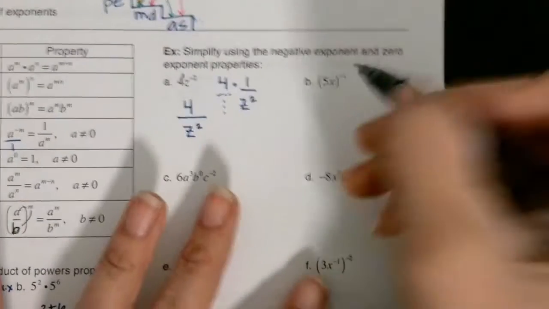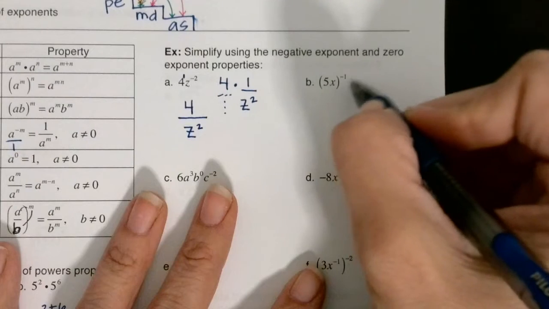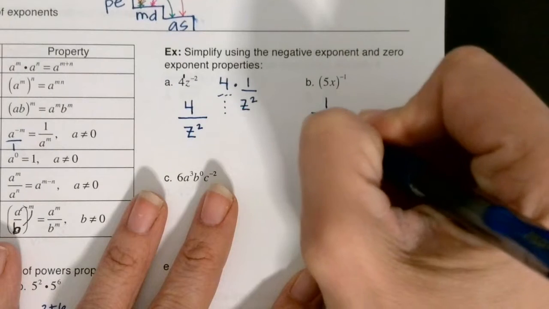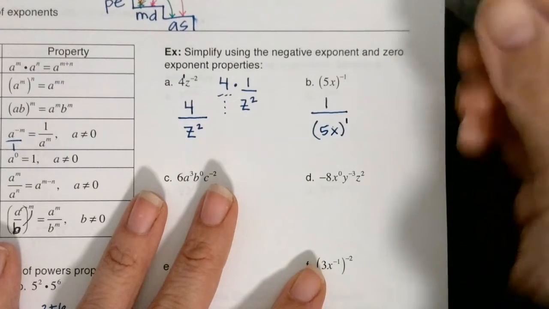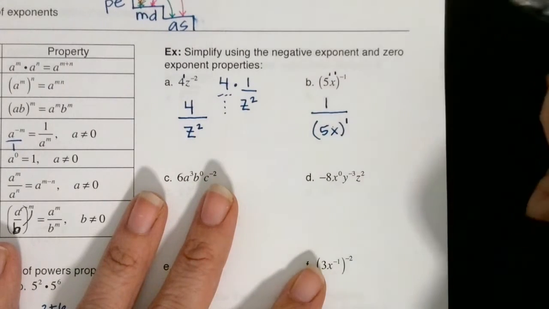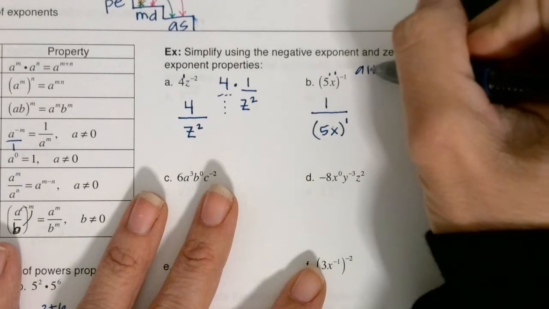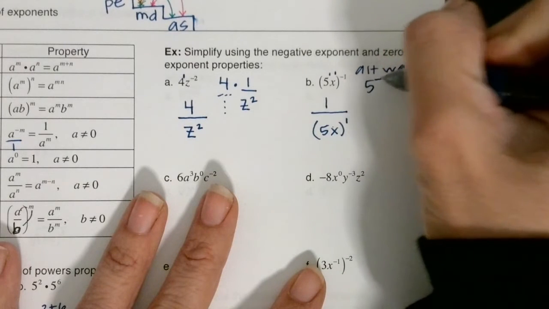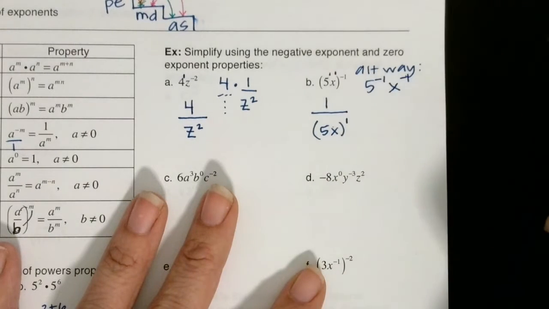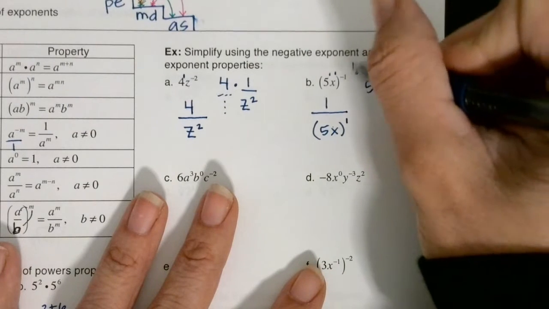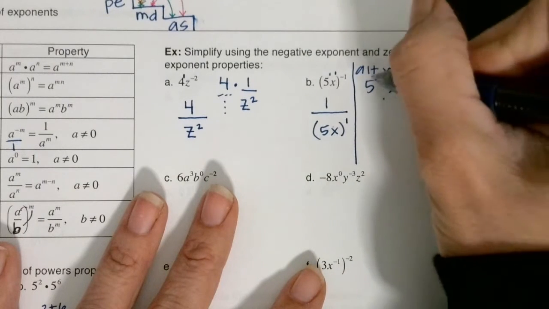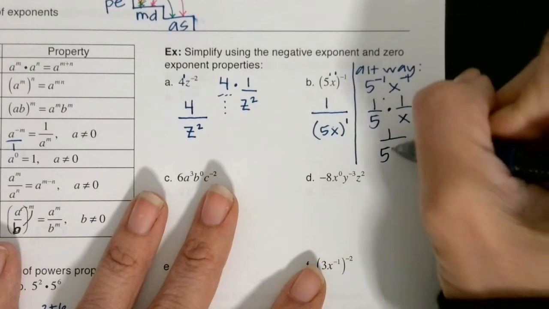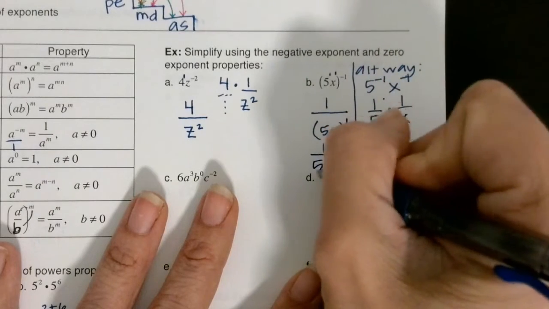Okay? So when I get to this one right here, I have a negative exponent, but that goes to both terms. So it should be 1 over 5x to the first power. Now, if you were someone who wanted to do this, I'm going to put an alternate way, because with exponents, there are different ways you can do this, and do 5 to the negative 1 over x to the negative 1, we would end up getting the same thing because you have to do 1 over 5 times 1 over x, which is 1 over 5x, which is the same thing as this guy right here.